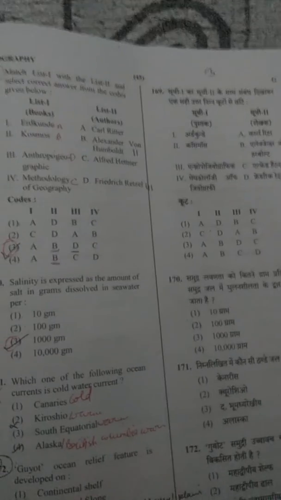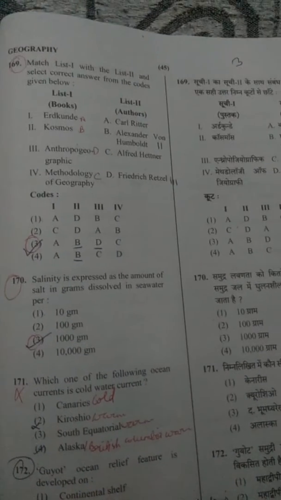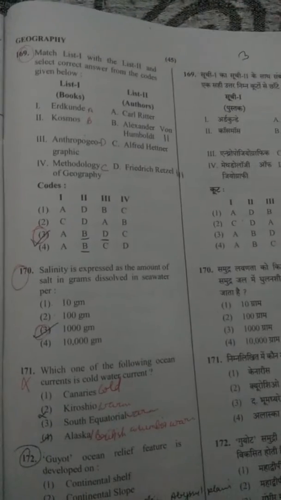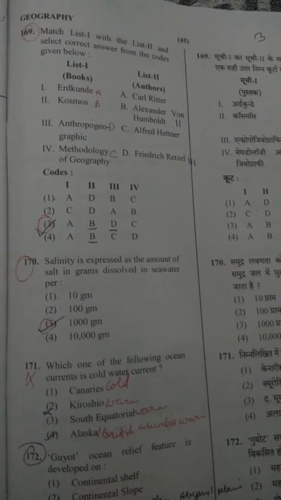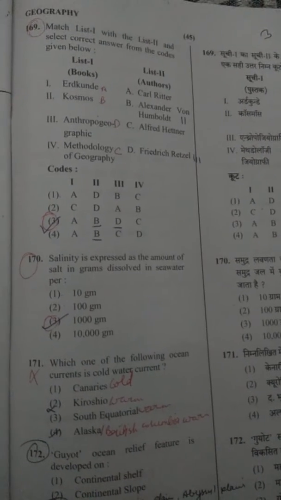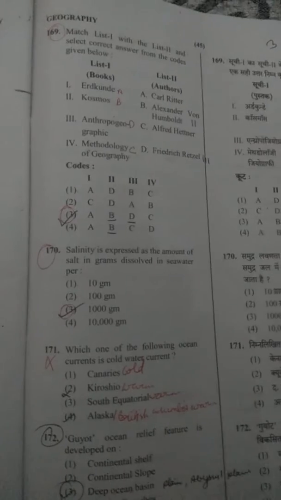Then question number 169, you again have to match the list. So Erdkunde, that was a very famous book written by Carl Ritter. Then Cosmos, again a very famous book written by Alexander von Humboldt. Again, Anthropogeography is very important, that was written by Friedrich Ratzel. Then Methodology of Geography, that was written by the left out, that is Hettner. So the third option is totally correct.